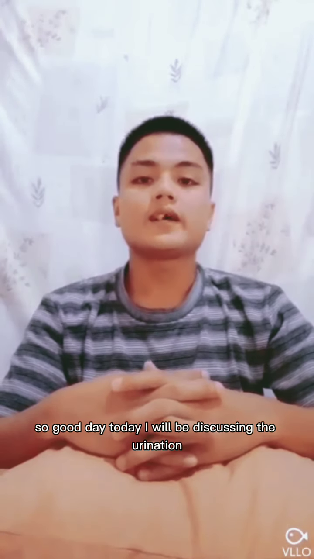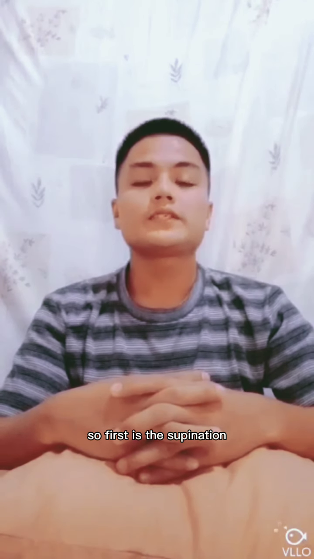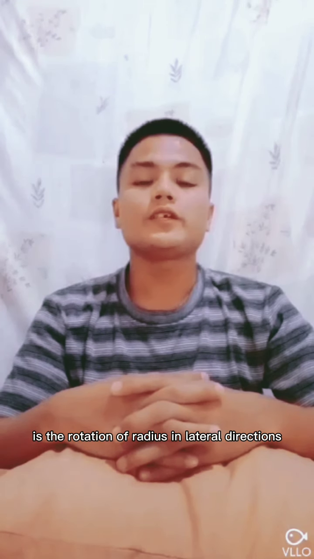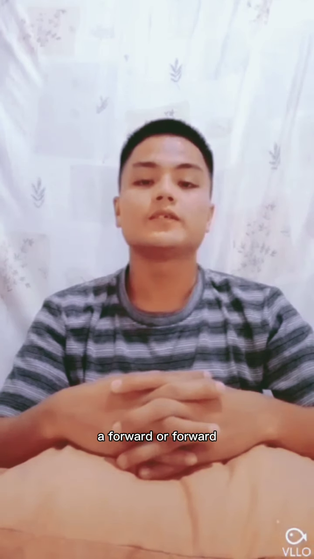So, good day. Today I will be discussing supination and pronation. So, first is supination. Supination is the rotation of the radius in a lateral direction, leaving the thumb pointing away and the palm up or forward.